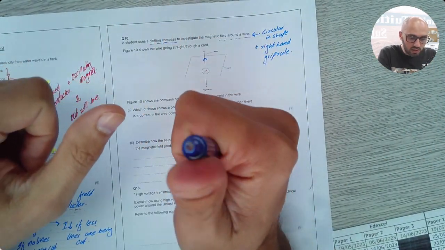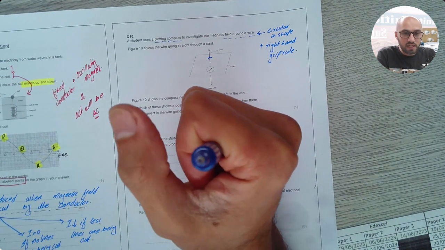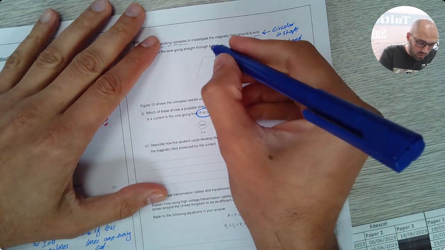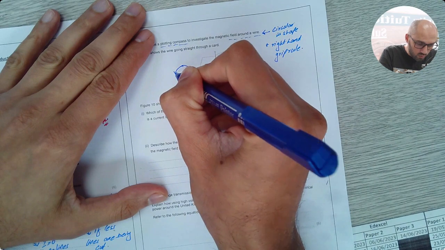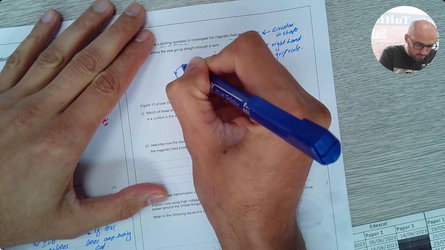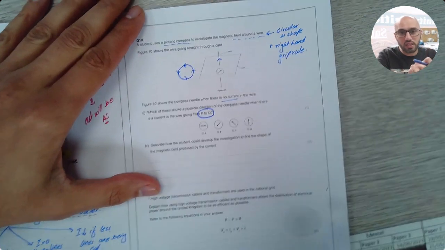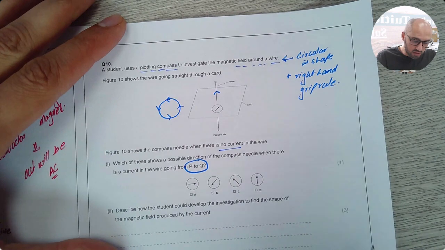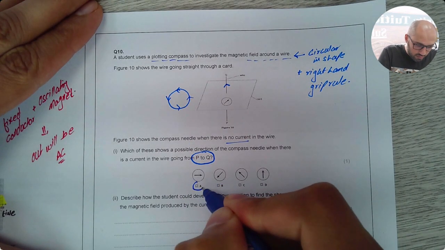Now if I hold it like this and look at it from the top, I can see the field will be anti-clockwise. So the field will be circular in nature and it will be anti-clockwise. These arrows are representing the direction of the needle if you place them at these locations. In this case, our answer will be A.